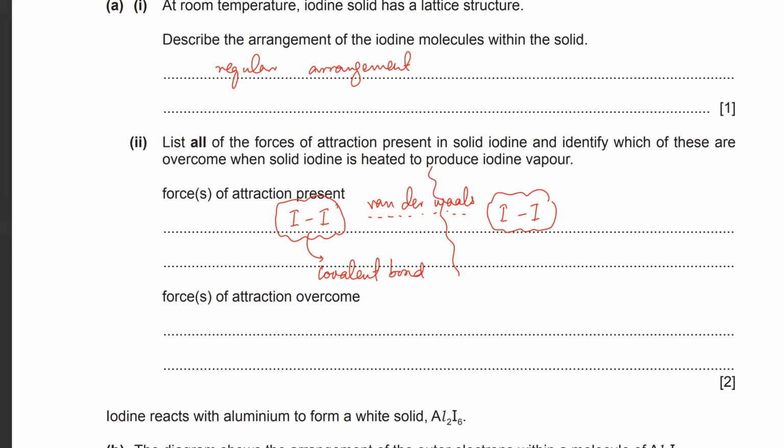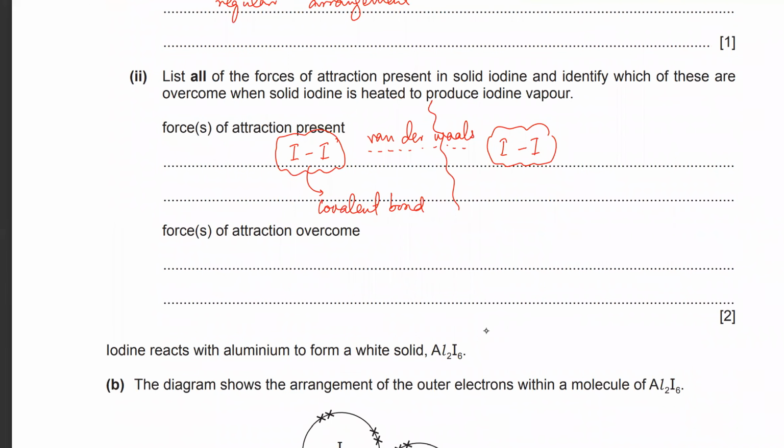Sir, you just said temporary dipole. If we only write dipole, will marks be deducted? Yes, but temporary dipole, induced dipole, that's the proper word. Okay. So remember this, when a water molecule evaporates, it's not the bonds that you're breaking. You're not breaking the covalent bonds. What you're breaking is the intermolecular force, and you have to be very specific what the intermolecular force is. In this case, it's going to be hydrogen bonding.